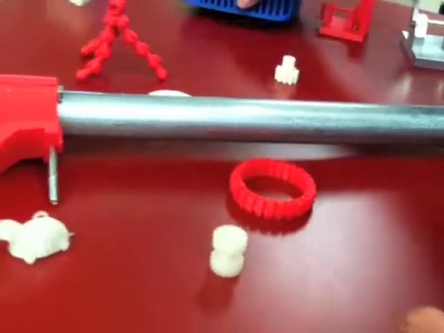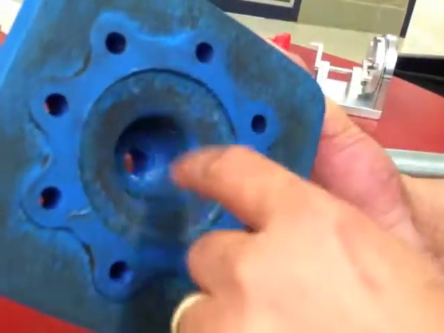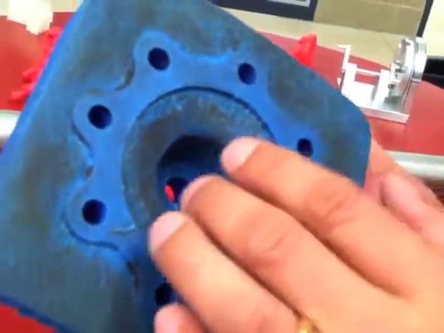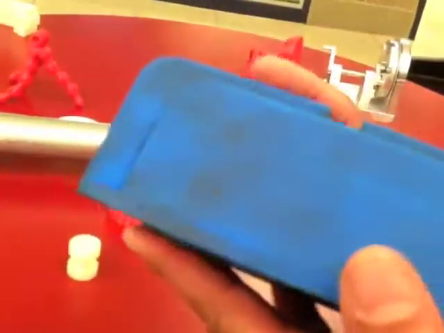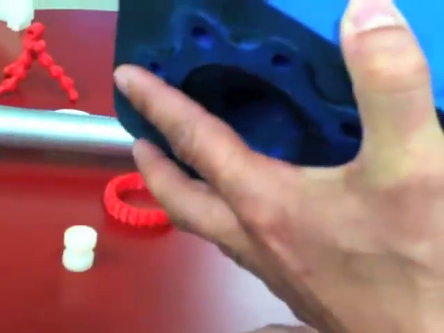This cylinder head here was designed by Alex over there, where he's taken the cylinder head of a snowmobile, and he races snowmobiles. He wants to improve the performance by increasing the combustion chamber size, so he has redesigned the inside of the cylinder head to be deeper than what the original was. He's going to use this to make a casting that he will then finish final machining over.